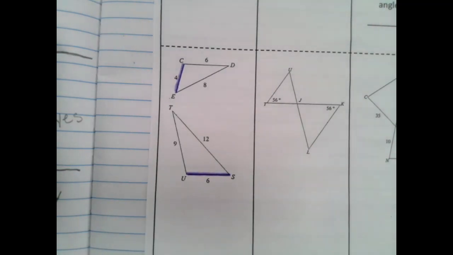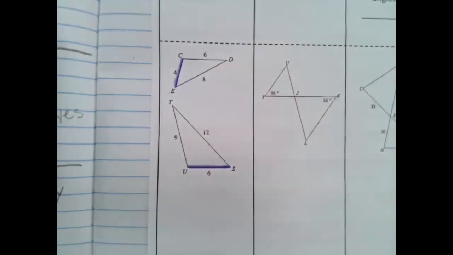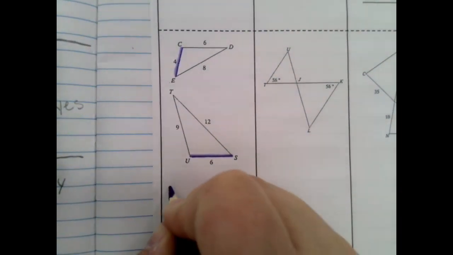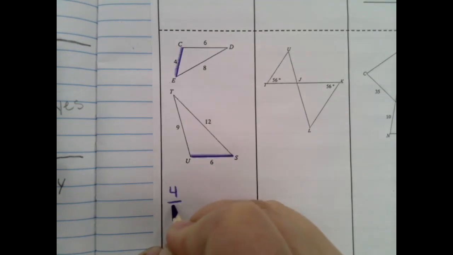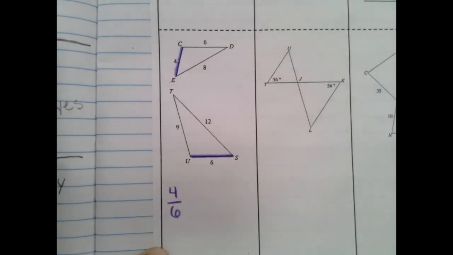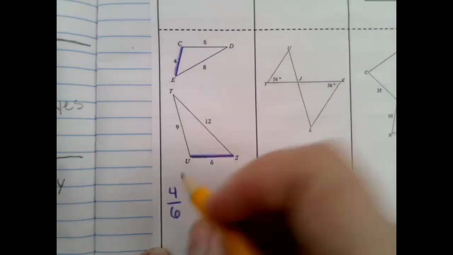When I take a family picture with my family, who do you think is the shortest person in my family? Me. Yep. Okay. If we make that picture bigger, we make it like take up the whole wall. Who's still the shortest person in the family? You. Me. It doesn't matter if we make the picture bigger or smaller. In the picture, I'm the shortest unless we use Photoshop. So we're going to start by taking that 4 and that 6 and comparing them. So we're going to do 4 over 6.